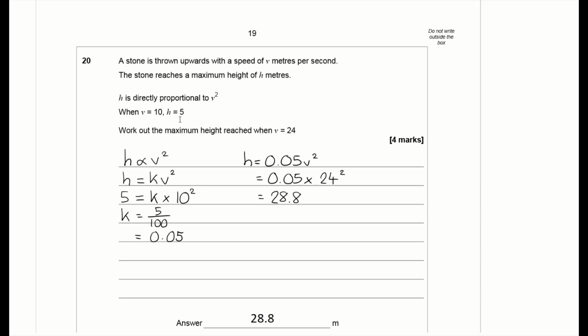Well, you've already got a pairing of values. You know that v equals 10 and h equals 5. So if you substitute those into your equation, 5 equals k times 10 squared, you can rearrange and solve for k. So 10 squared, of course, is 100, and if you divide by 100, you'd have k equals 5 over 100, or 0.05. So that means that your overall equation, which you can treat as a formula now, is h equals 0.05 v squared.